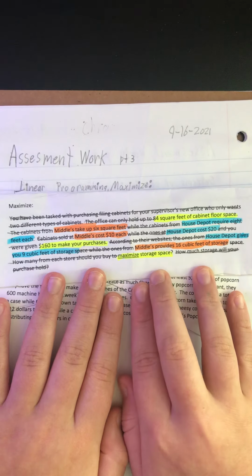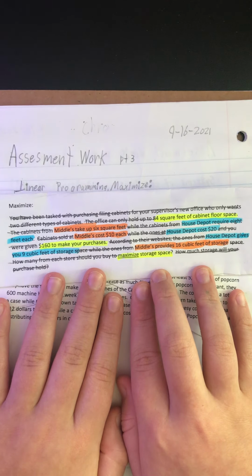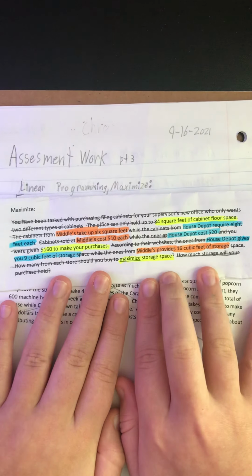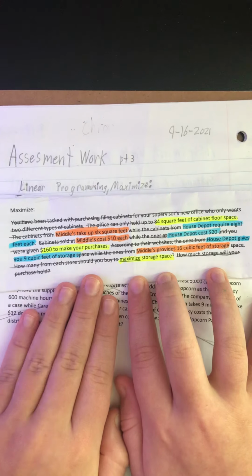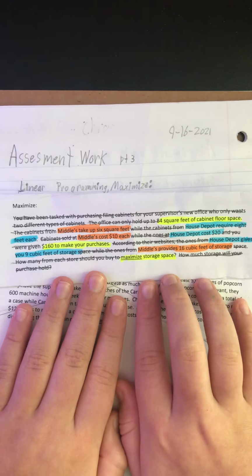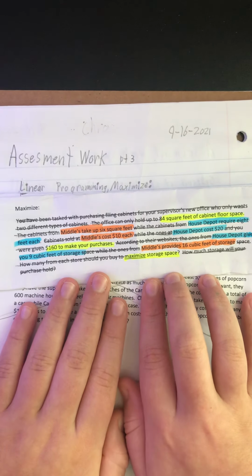According to their websites, the ones from House Depot give you 9 cubic feet of storage space, while the ones from Middles provide 16 cubic feet of storage space. How many from each source should you buy to maximize storage space, and how much storage will your purchase hold?